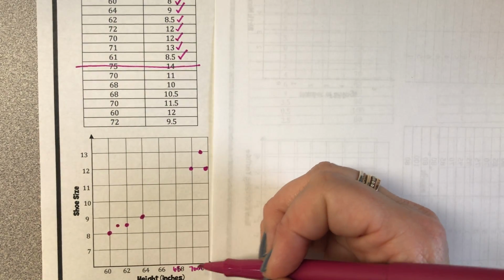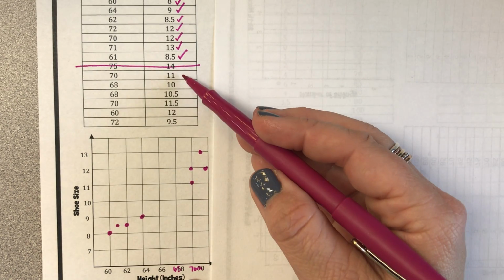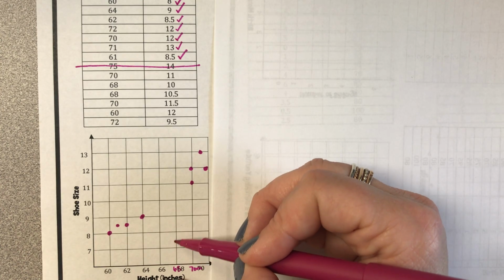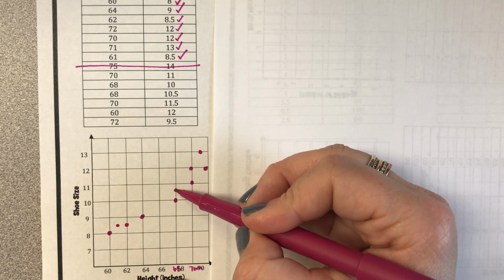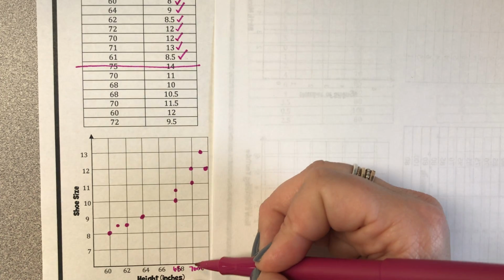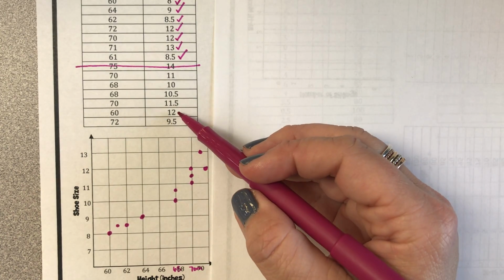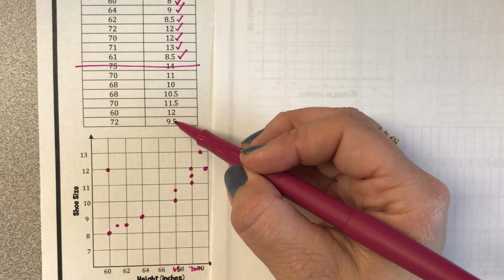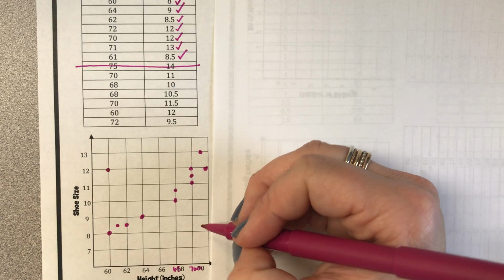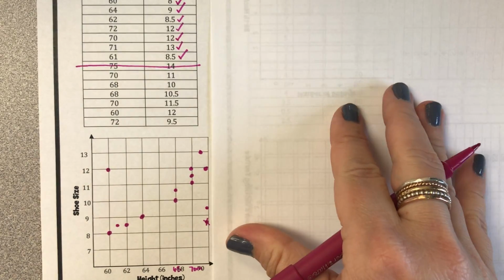Then I have someone who's 70 who wears a size 11, 68 and wears a 10, 68 and wears a 10.5, 70 and wears an 11.5 in between 11 and 12, 60 and wears a 12, and then 72 and wears a 9.5. Oops, that's 8.5. Here's 9.5 right there.